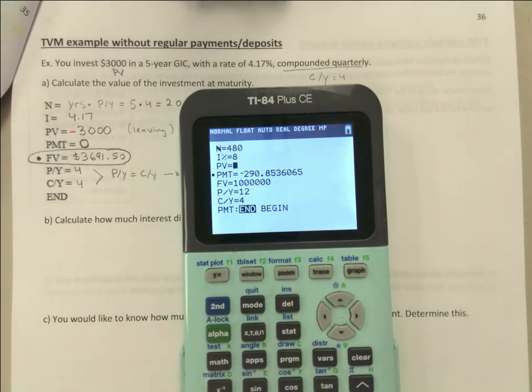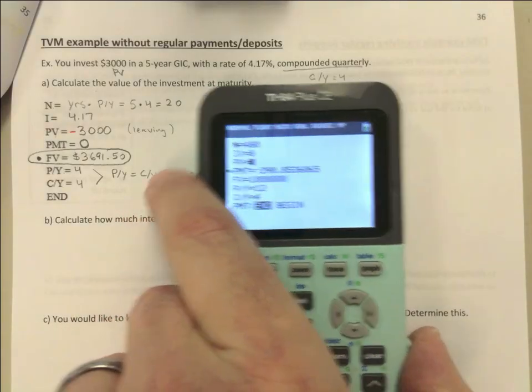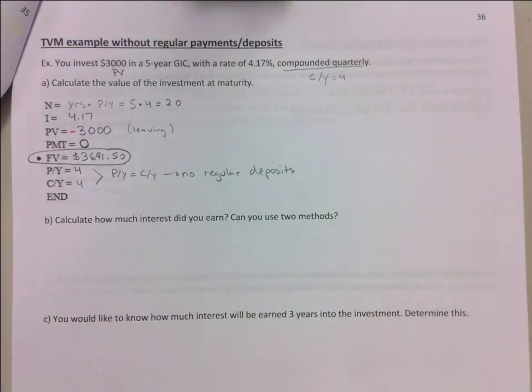So those are the things that we're going to do with the TVM solver. It's a very powerful tool, okay? You can actually plan for the future if you know how to use this. So I went back and forth a lot. What's our time? 3:15.